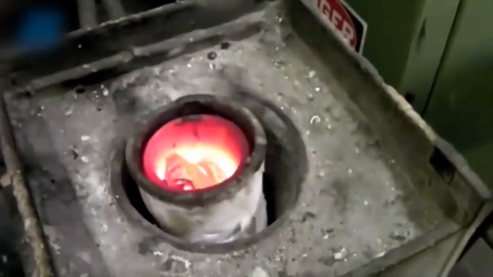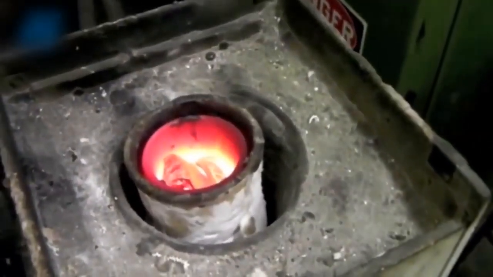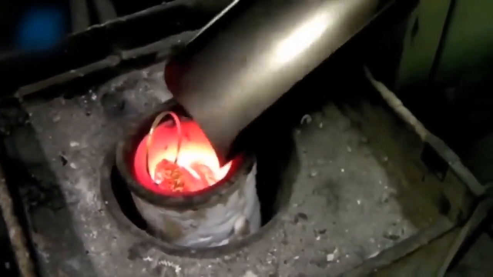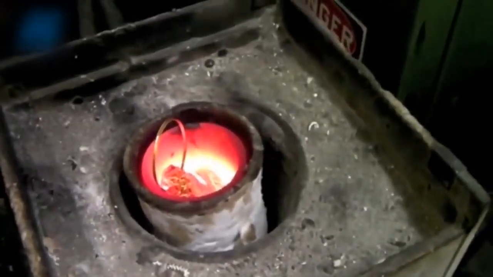Electrolysis. In some cases, electrolytic processes are used to recover gold. This involves passing an electric current through a gold-containing solution, causing the gold to deposit onto a cathode.